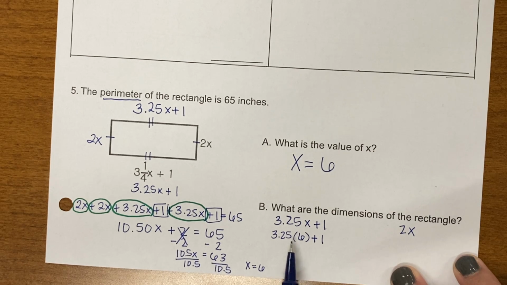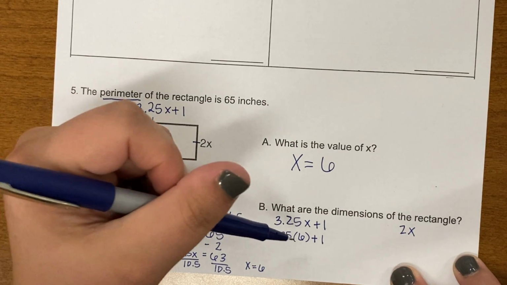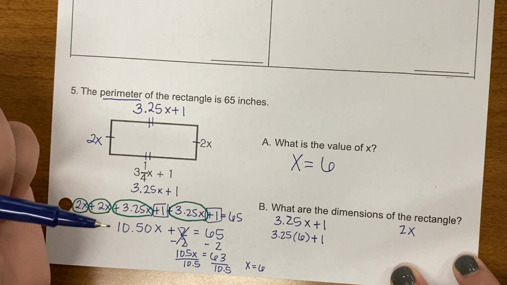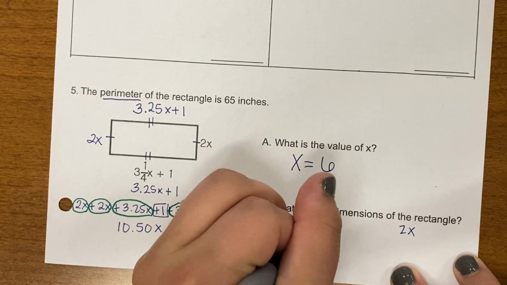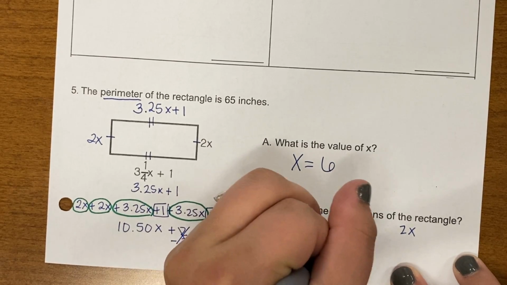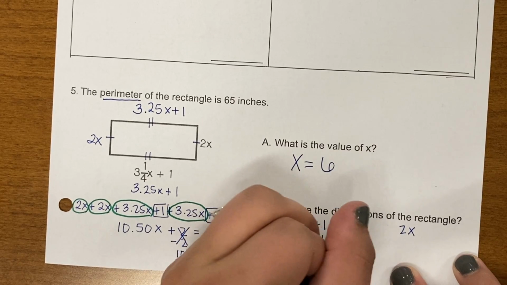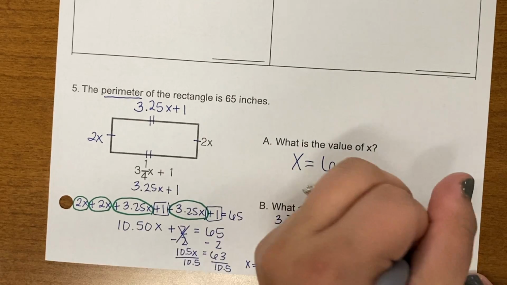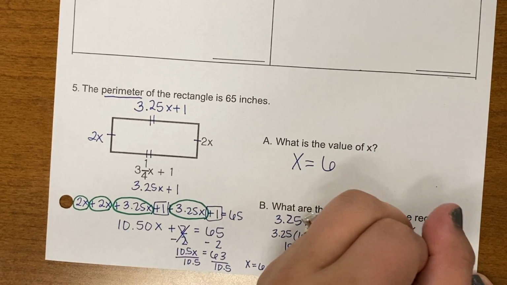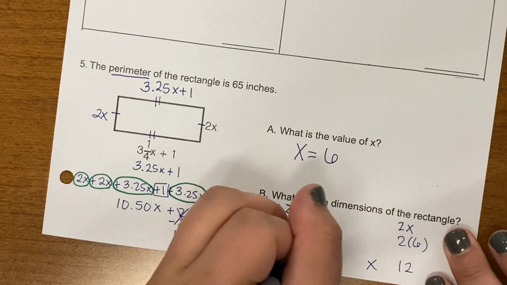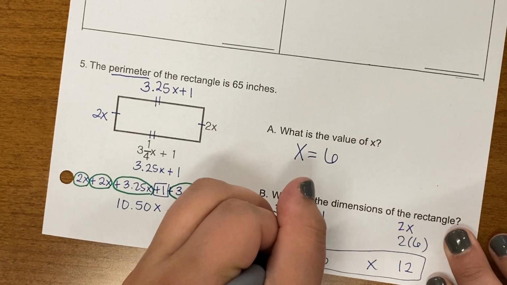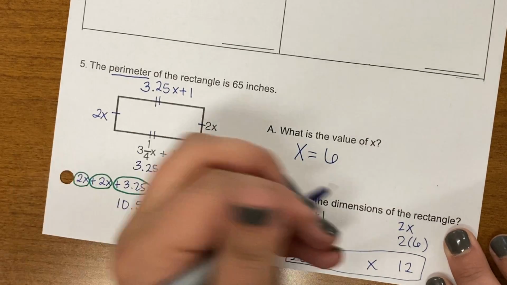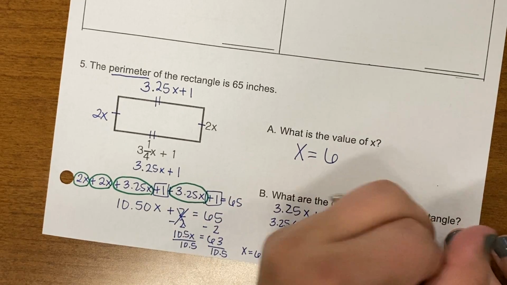So I have 3.25 times 6 is 19.50, plus 1, so 20.50 on that side, and then 2 times 6 is 12. So the dimensions of this rectangle are 20.50 inches by 12 inches.